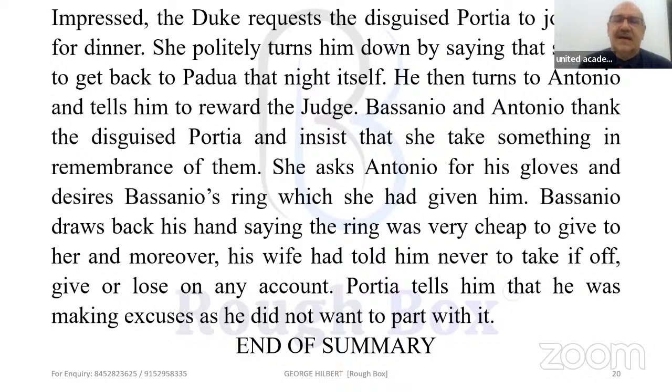Impressed, the Duke requests the disguised Portia to join him for dinner. She politely turns him down by saying that she had to get back to Padua that night itself. He then turns to Antonio and tells him to reward the judge, that is Portia.